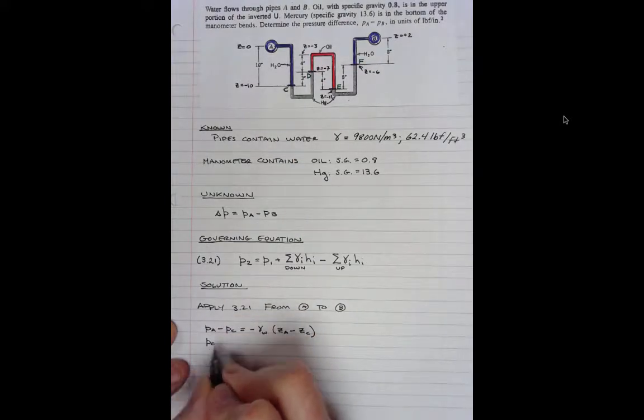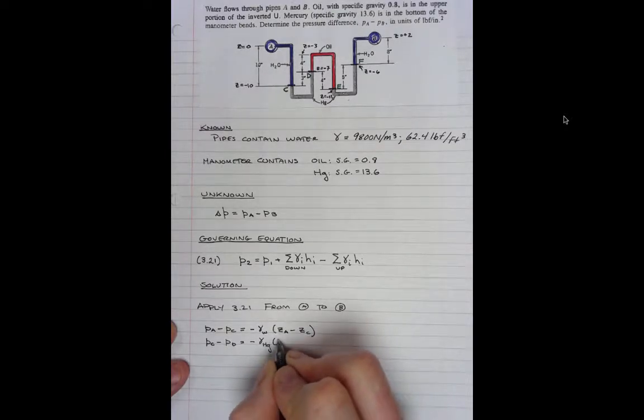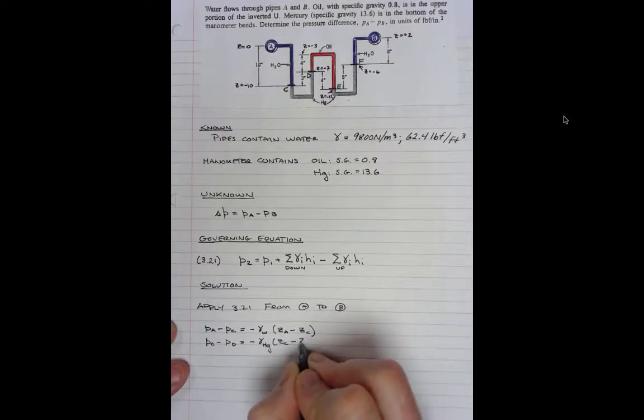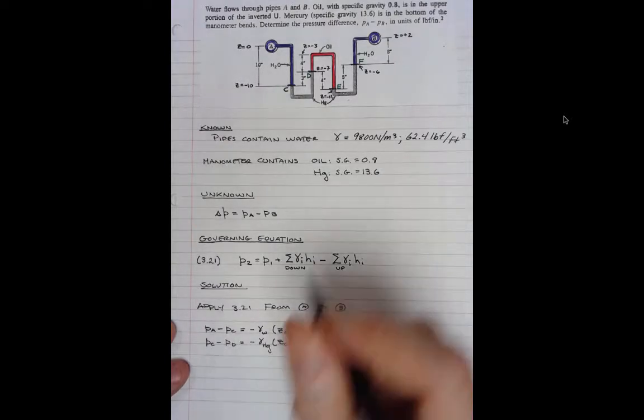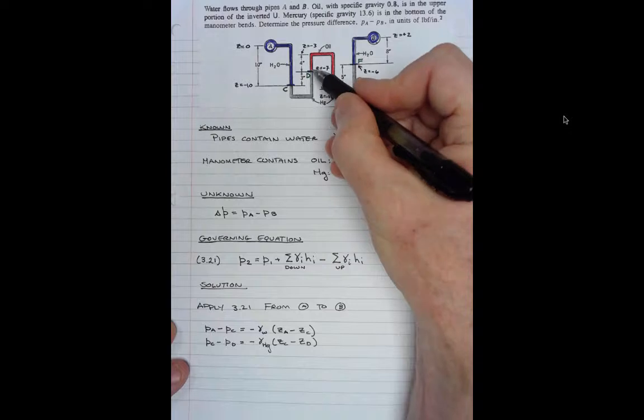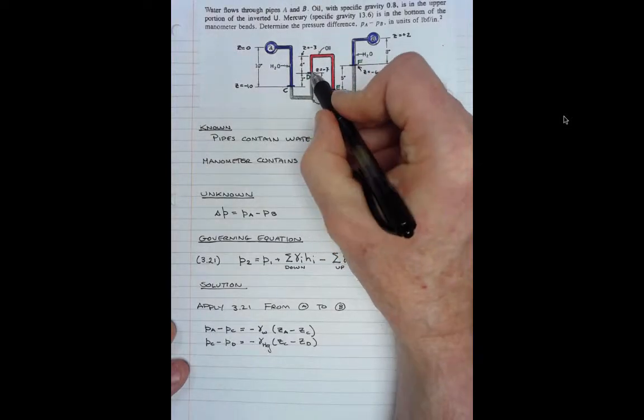The pressure at C minus the pressure at D is equal to minus gamma mercury (ZC minus ZD). Later on we'll go ahead and put numbers in. We've now figured out the pressure for that case.